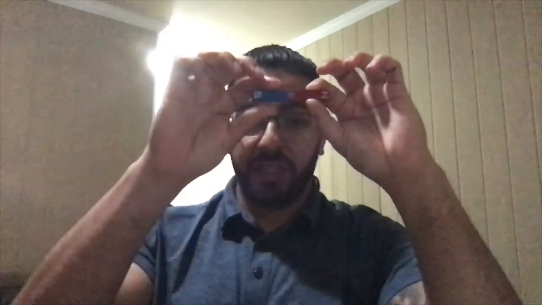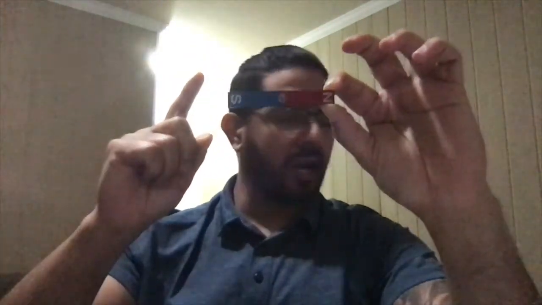Okay, here I have a magnet. The first thing that we need to know is that every single magnet is always going to have two sides. These sides, or whatever you want to call them, the proper name is poles, and the name of each pole is North Pole and South Pole. Every single magnet always needs to have the North Pole and the South Pole. That's the first thing that we need to remember.